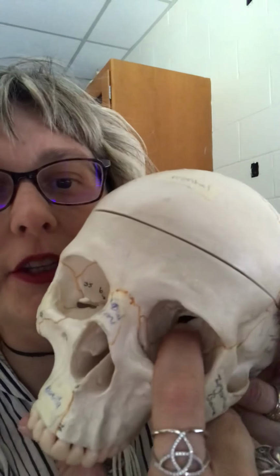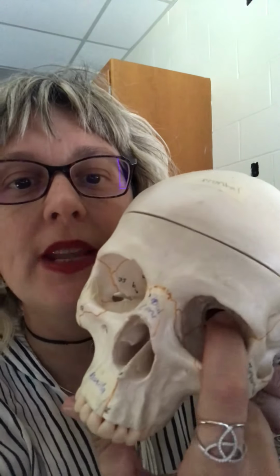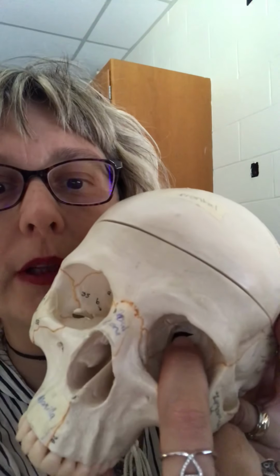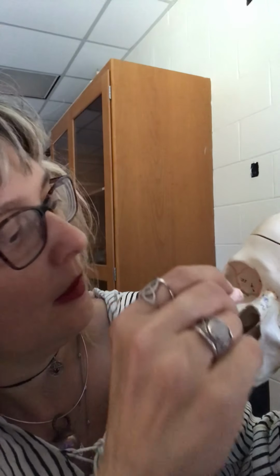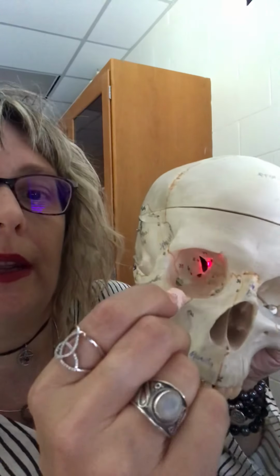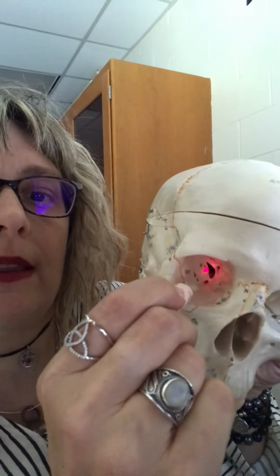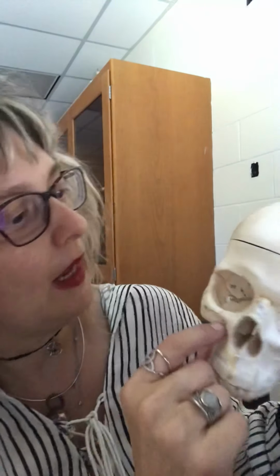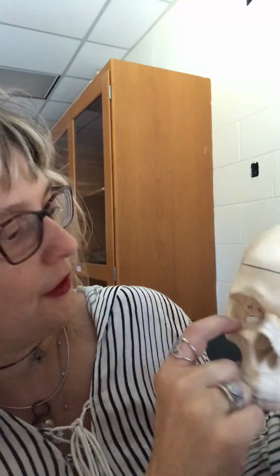Now, the superior slit there, okay, that's called the superior orbital fissure. I have my finger right below it, superior orbital fissure. I am going to point the pen light on it. I don't know if you can see it. Let's see. There it is. Okay, so right there, superior orbital fissure. Now, if there's a superior, there's an inferior.